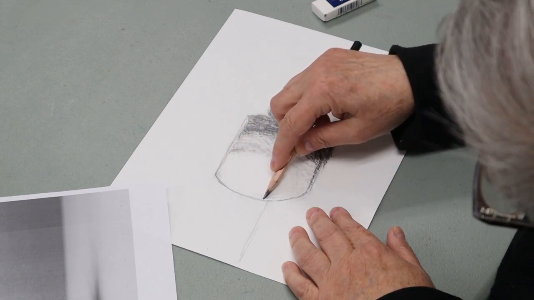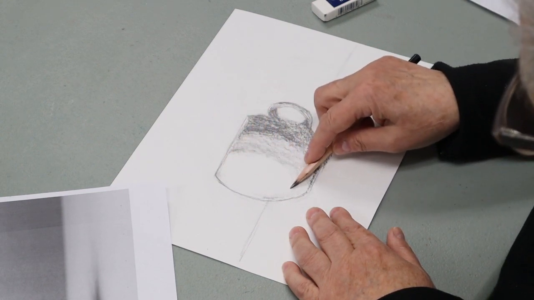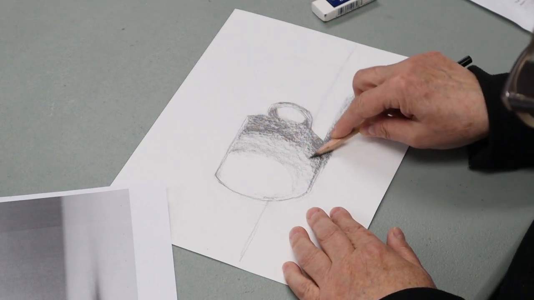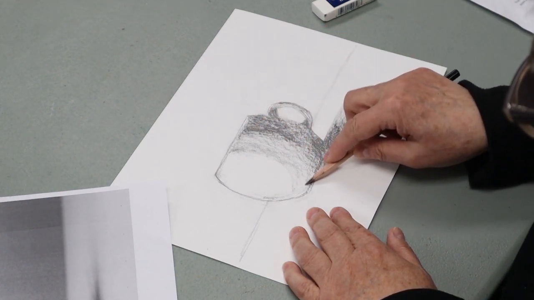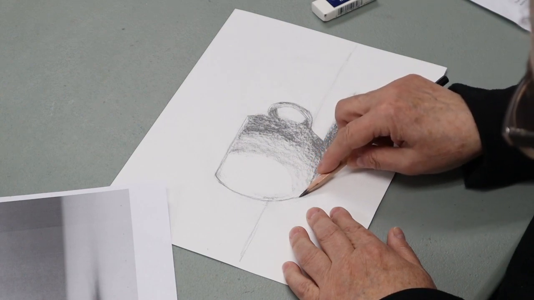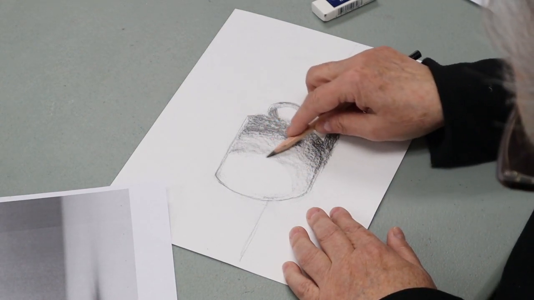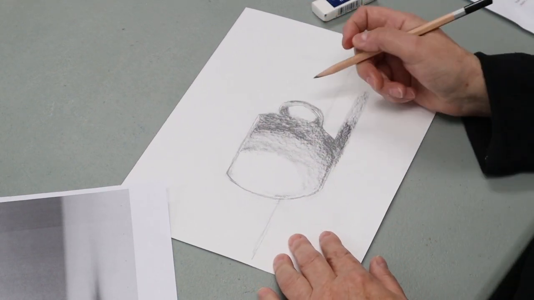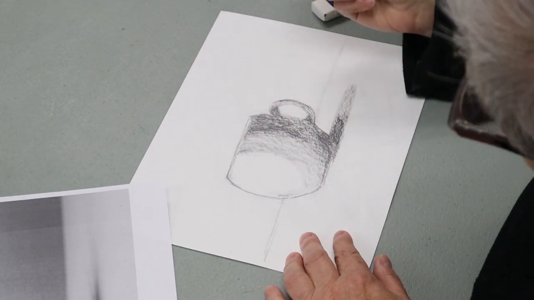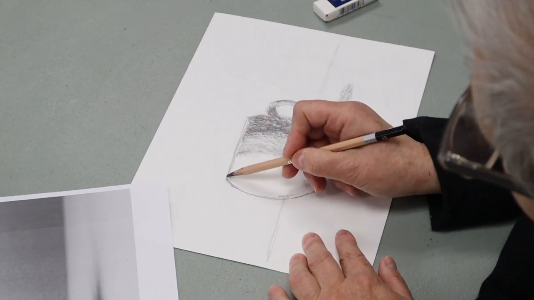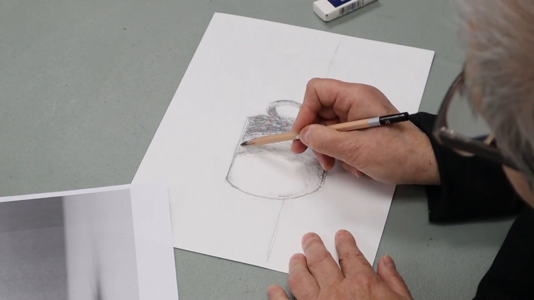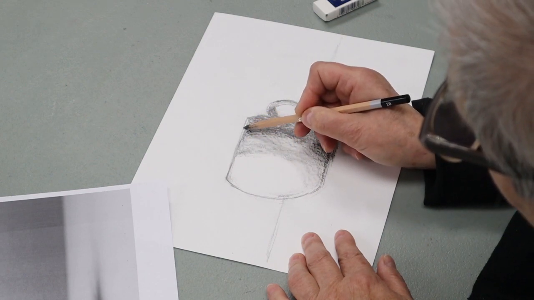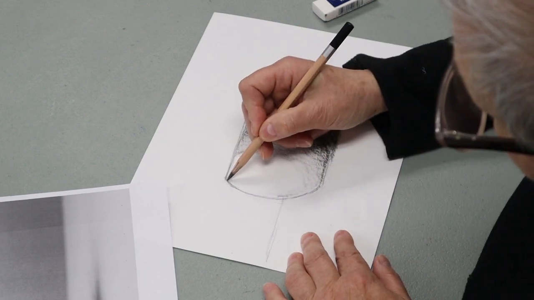Kind of work your way around. Just make sure that you don't end up with just stripes of light and shadow. Okay, you want something to be a little bit neater. So let's outline the cup for now.